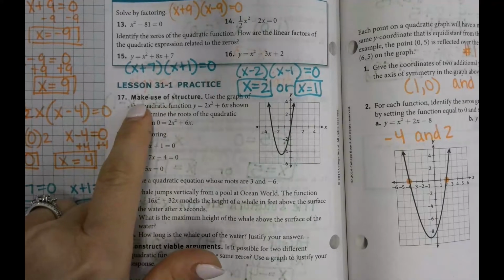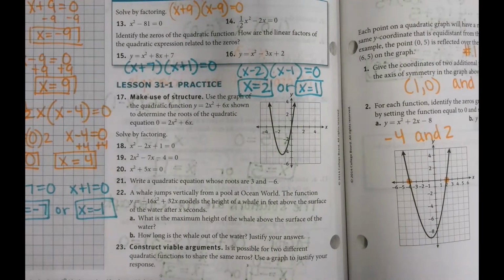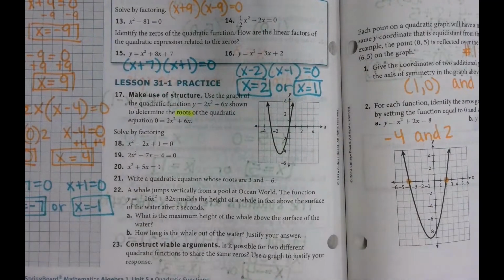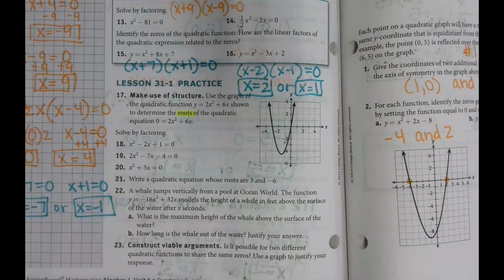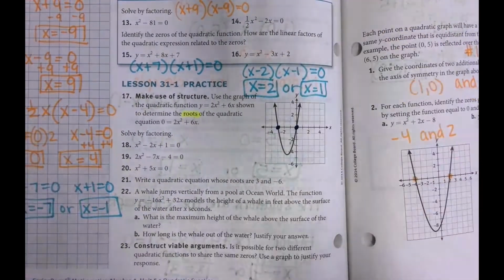So it starts with 17, make use of structure. Use the graph of the quadratic function y equals 2x squared plus 6x shown to determine the roots of the quadratic equation 0 equals 2x squared plus 6x. So important vocabulary term, roots are the same as the x-intercepts. So if we are given a graph, we can immediately see on there the x-intercepts where they touch the x-axis.